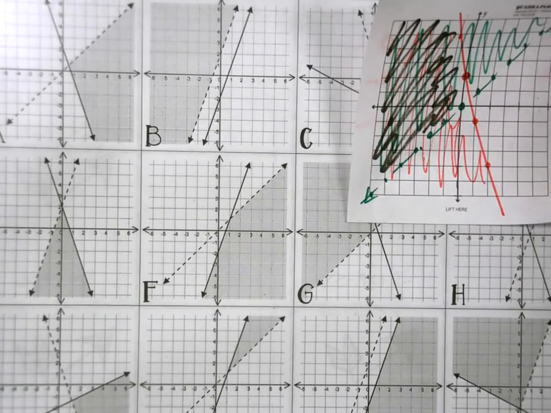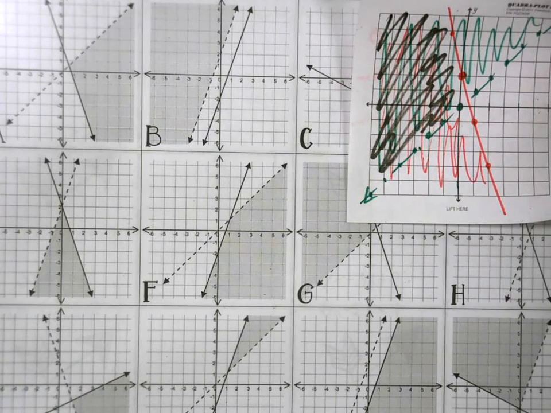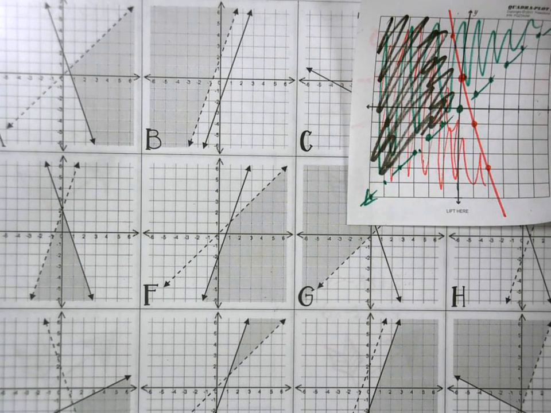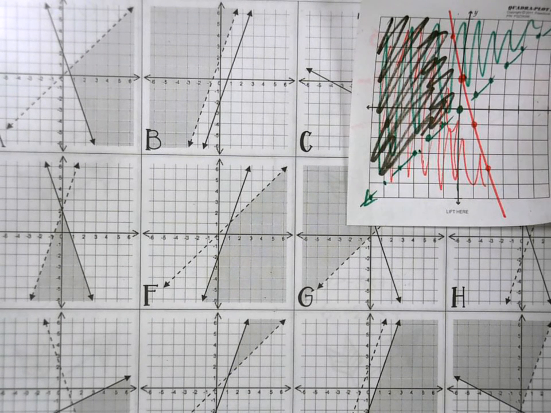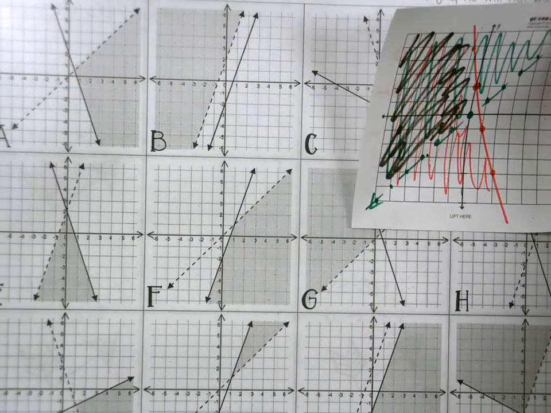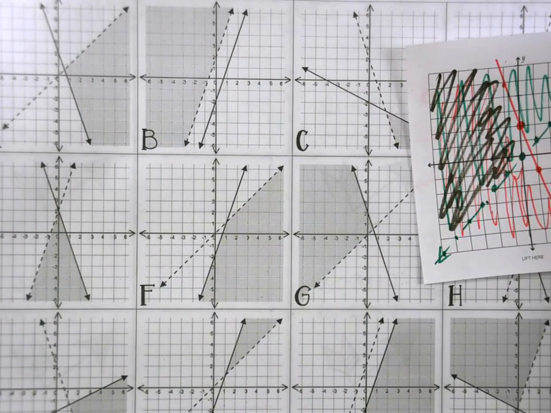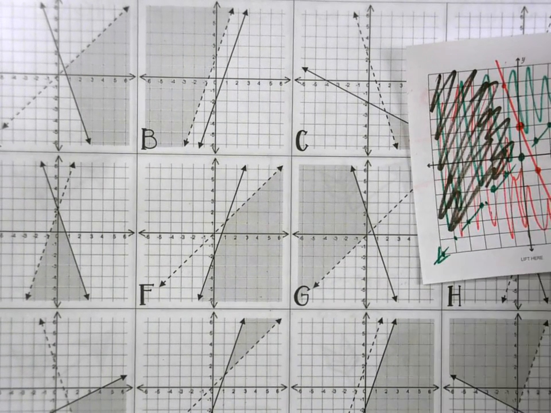It has a dotted line going up through 0, a solid line going down through 2. Wait, which side do we shade? Oh, never mind. I think it's G.